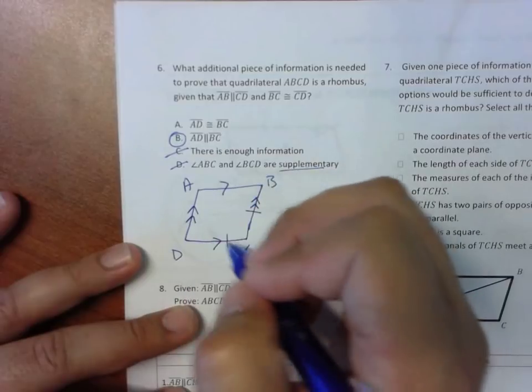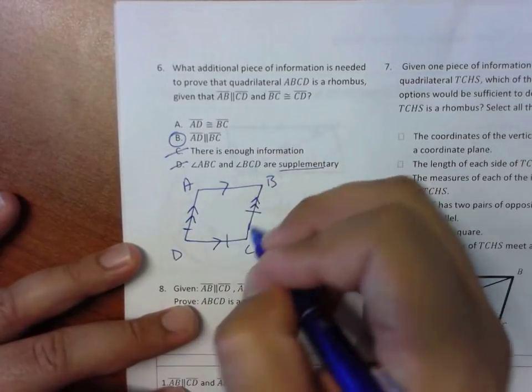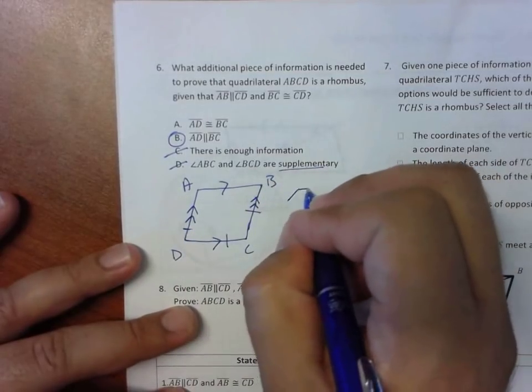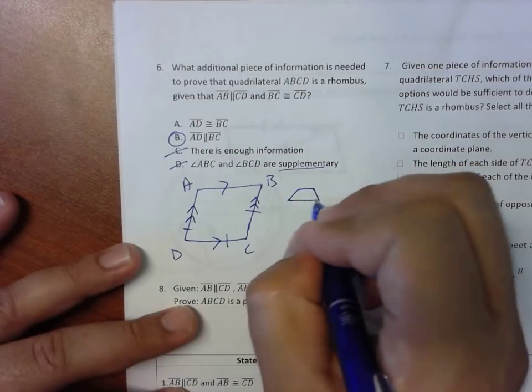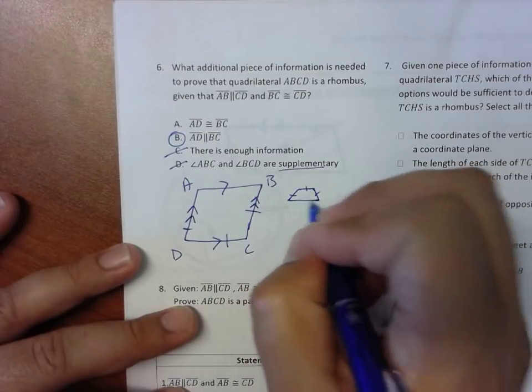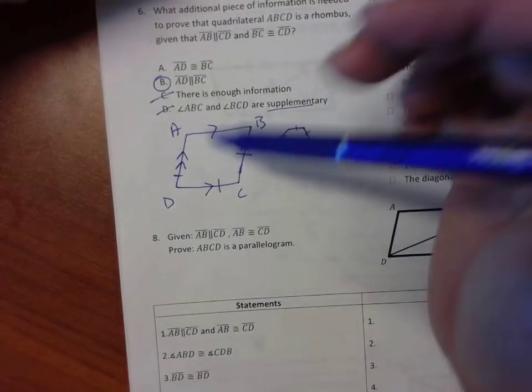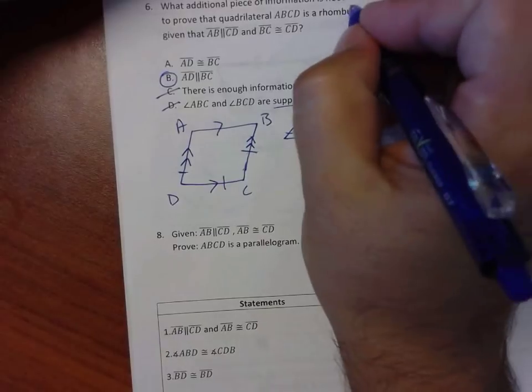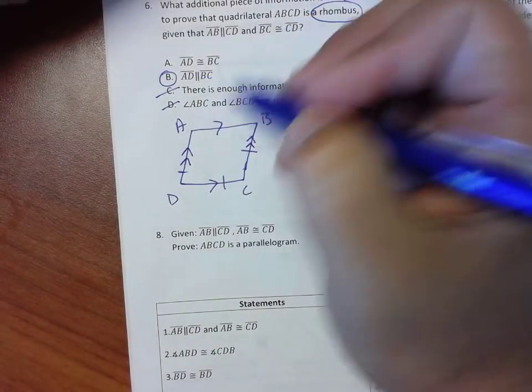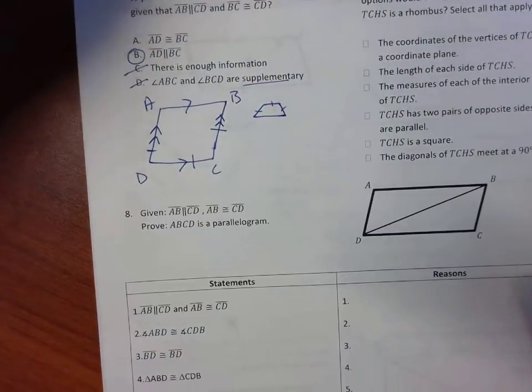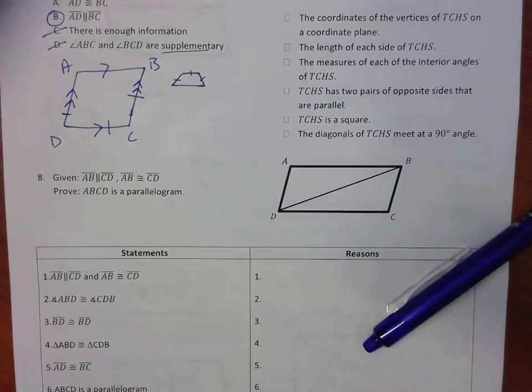If AD is congruent to BC, that means you have three congruent sides. You can draw a trapezoid with three congruent sides. The fourth one's not. So the sides must be parallel. A rhombus is a parallelogram. If you knew opposite sides were parallel, then it would help you prove that that is a rhombus.